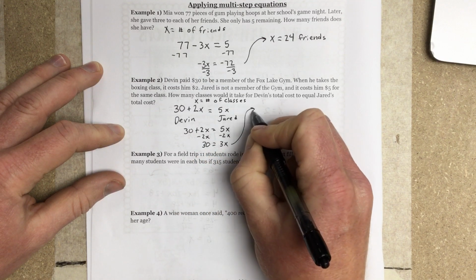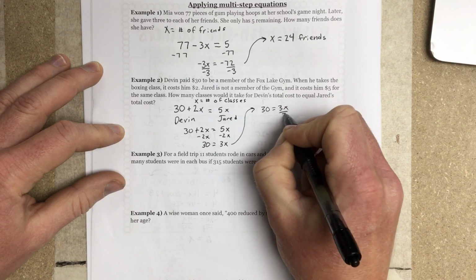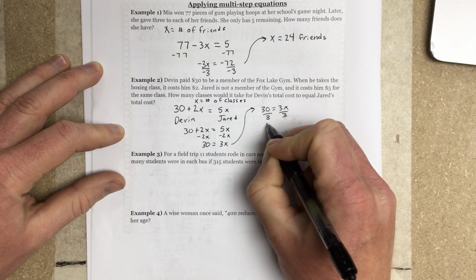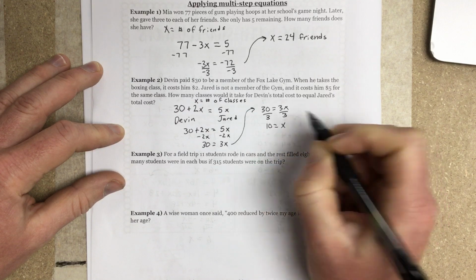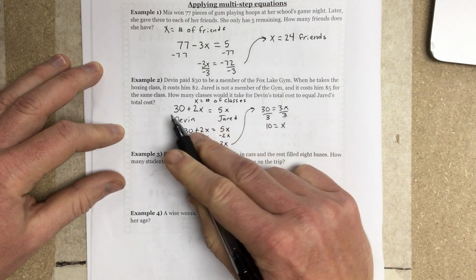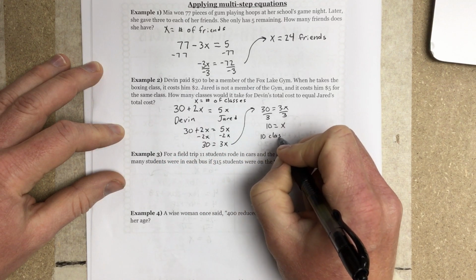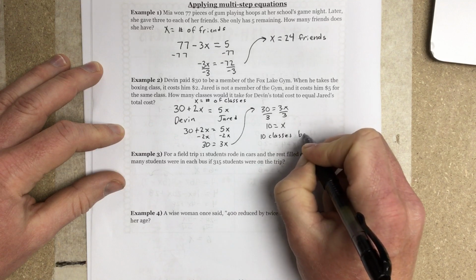Let's rewrite that up here. We get 30 equals 3x. We're going to divide by 3 on each side. And we get 10 is equal to x. So it takes 10 classes for them to have the same total cost. So 10 classes before they pay the same amount.